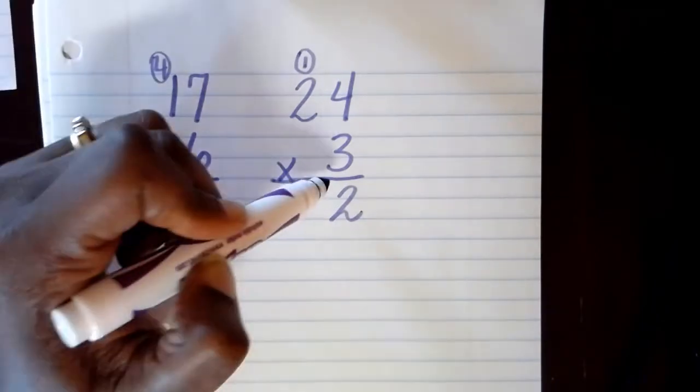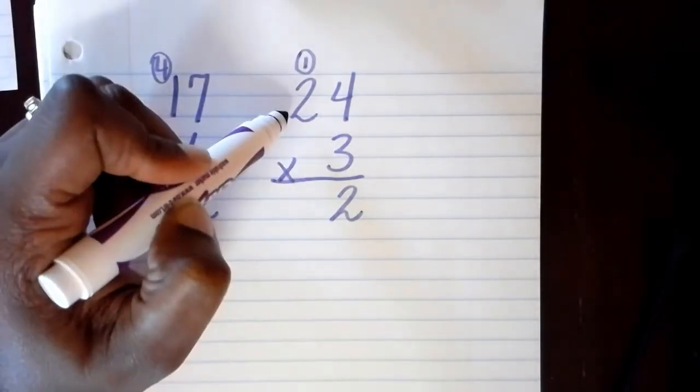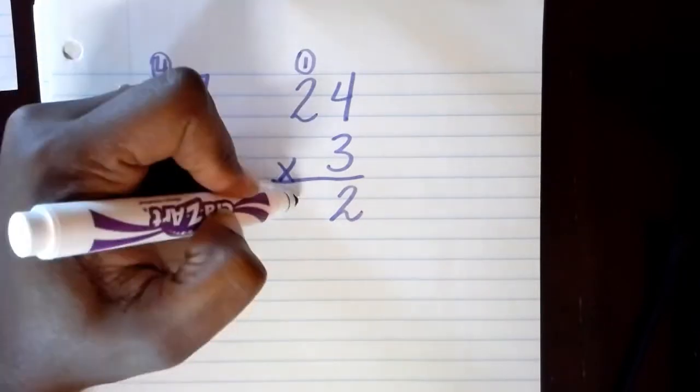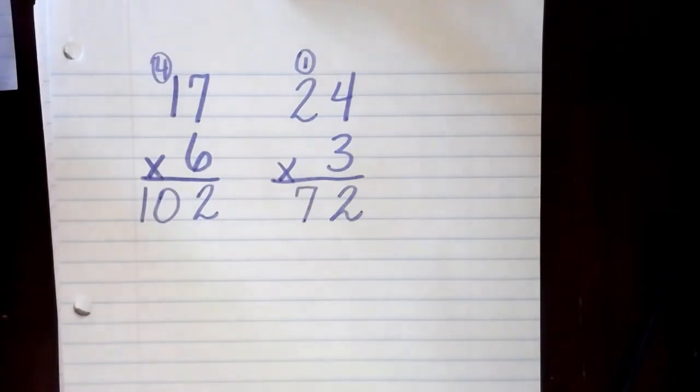Next, I will multiply the ones place by the tens place. 2 times 3 is 6, plus 1 is 7. We have an answer of 72. Remember that the answer to a multiplication problem is called a product.